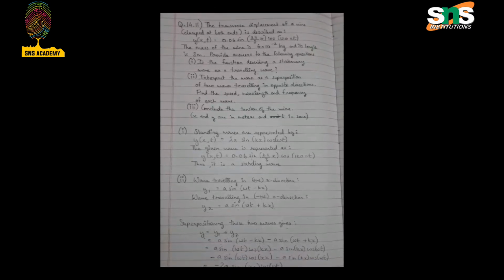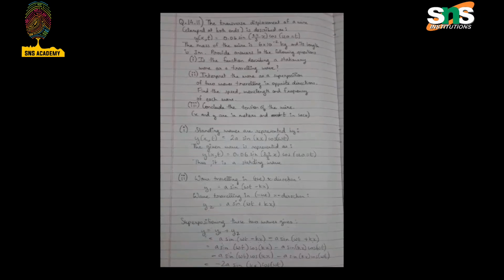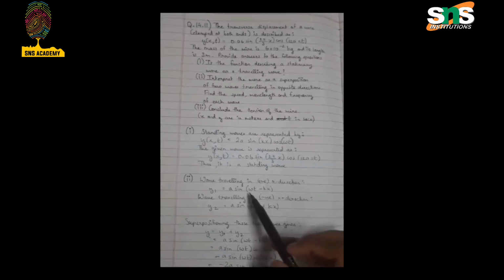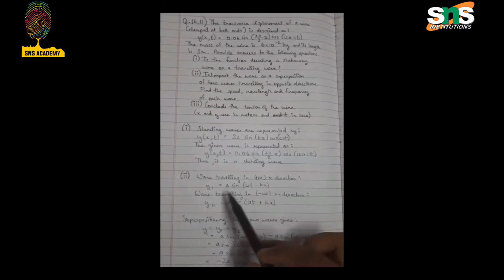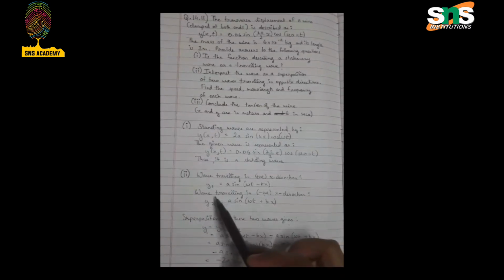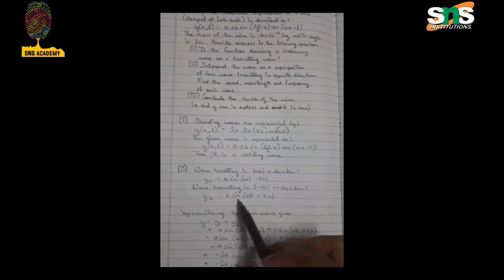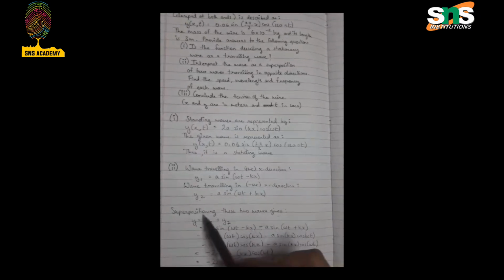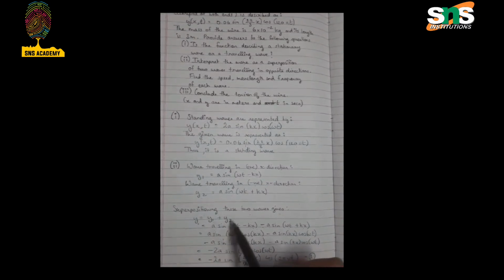Moving on to the second subdivision. Interpret the wave as a superposition of two waves traveling in opposite directions. Find the speed, wavelength, and frequency of each wave. We know that when the wave is traveling in positive x direction, y1 equals a sine omega t minus kx, and when the wave is traveling in negative x direction, y2 equals a sine omega t plus kx. When we superpose these two waves, we get y equals y1 plus y2.